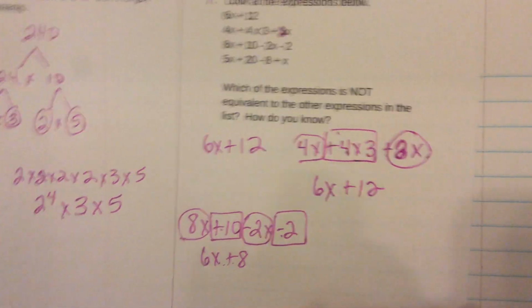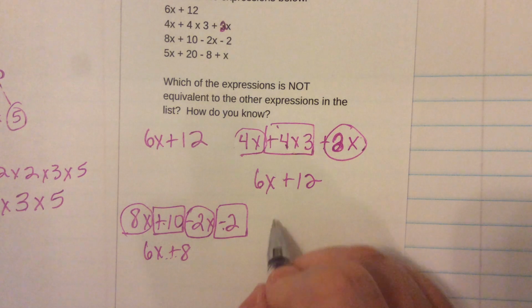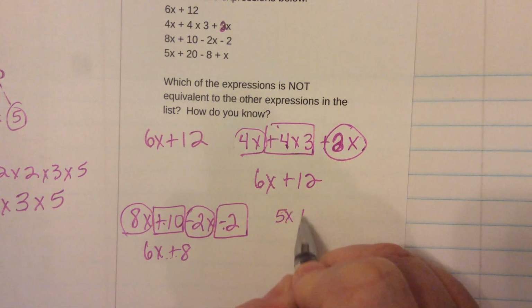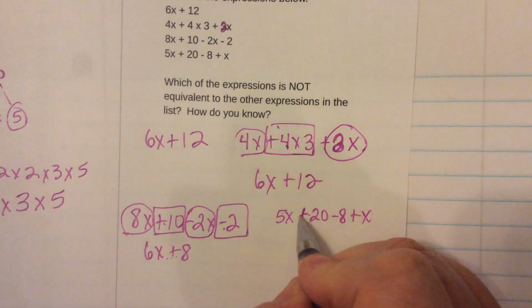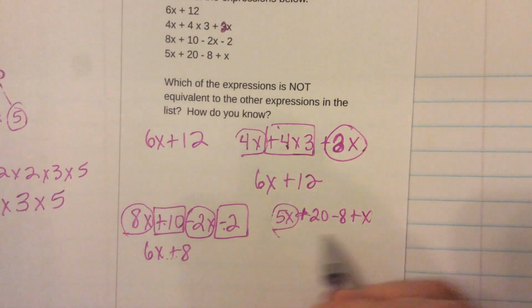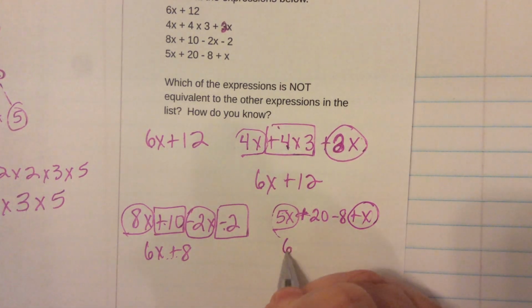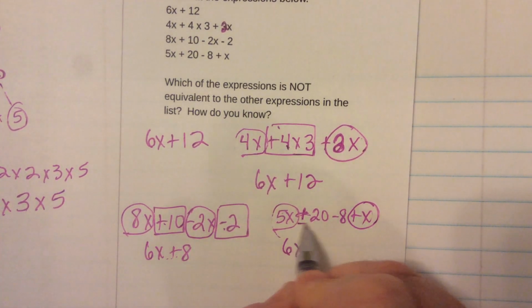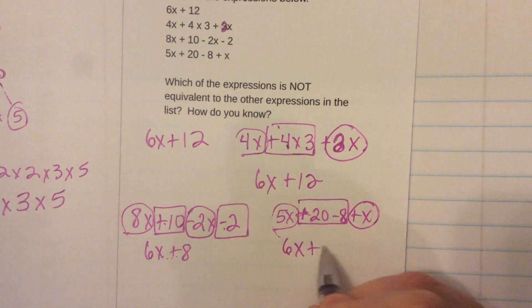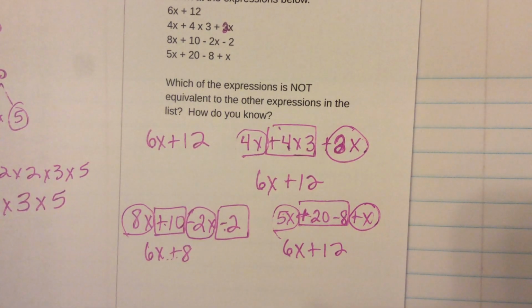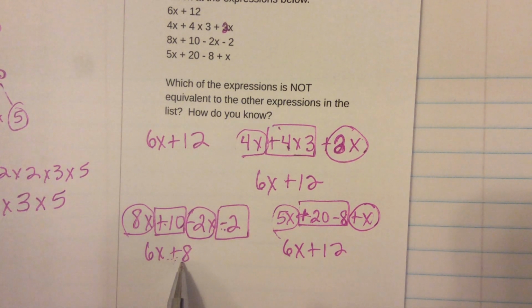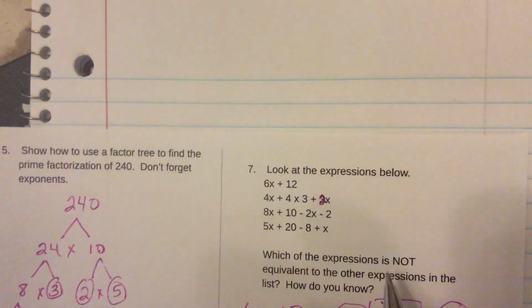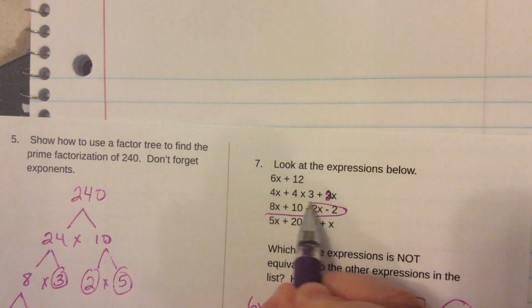And the last one, so I can make a little room for it here, says 5x plus 20 minus 8 plus x. Okay, well, 5x's plus 1x is 6x's, and 20 minus 8 is 12. So the one that is not equivalent is this one here, because that minus 2 made it an 8, not a 12. Okay? So the one that is not equivalent here is this third one.